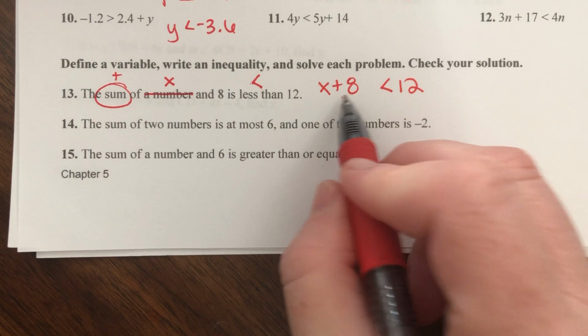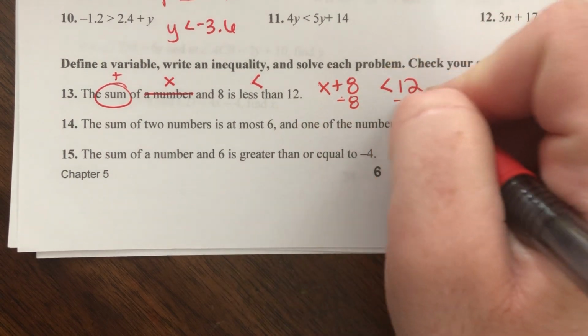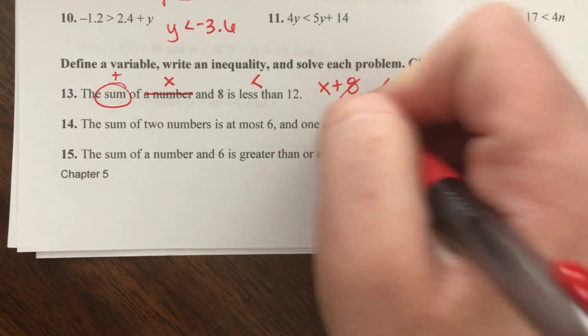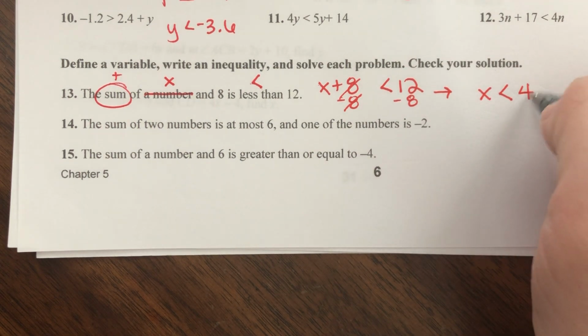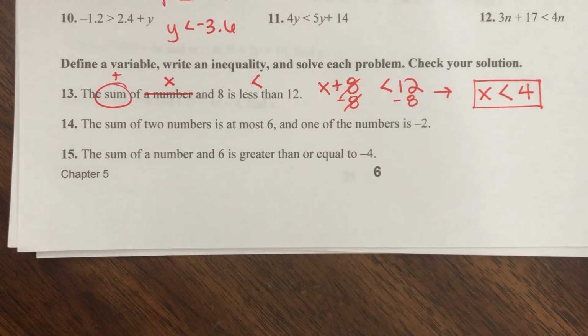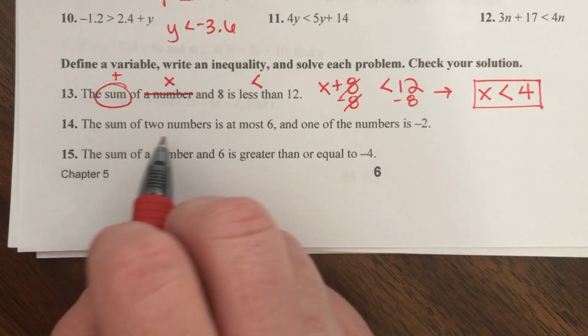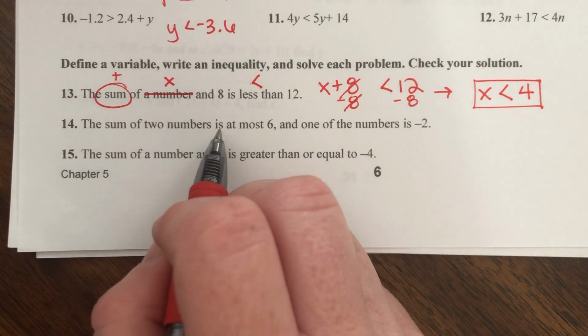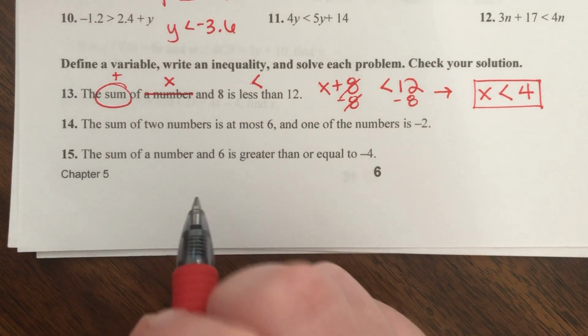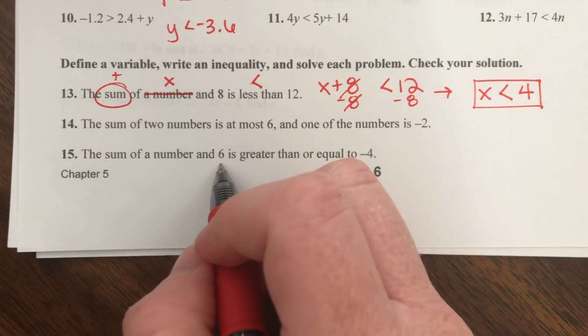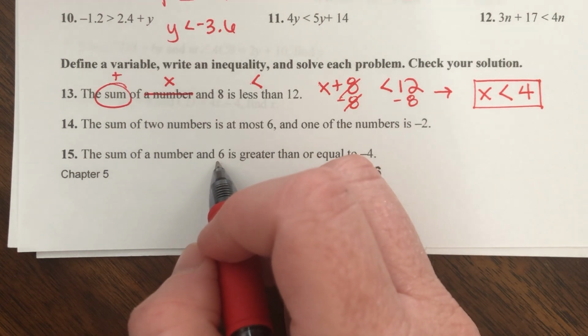Okay, and then I'm going to subtract 8 from both sides. These go away, so I'm looking at x less than 4. My solution. Okay, number 14, the sum of two numbers is at most 6. So it can be 6, it can be equal to 6, but it cannot be anything bigger than 6.